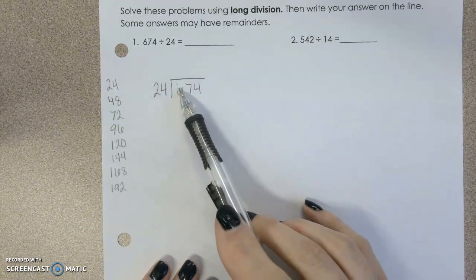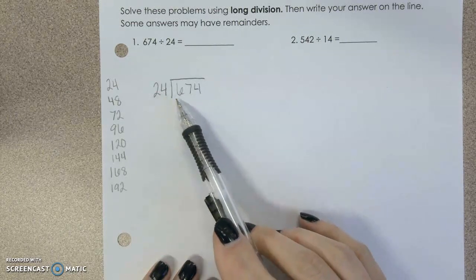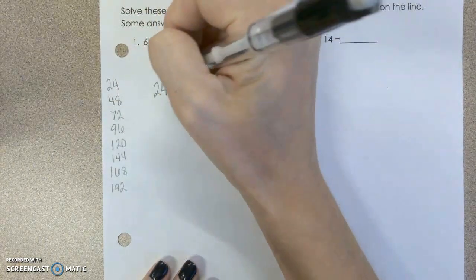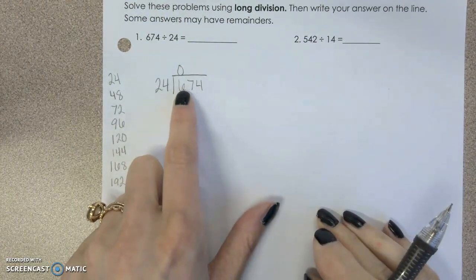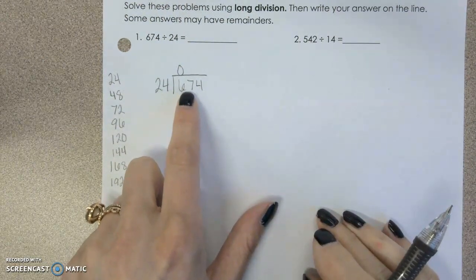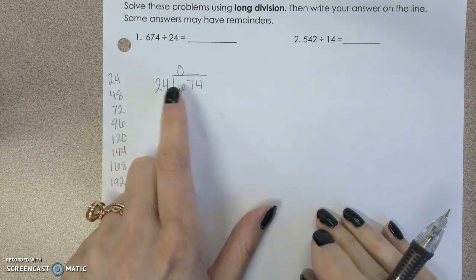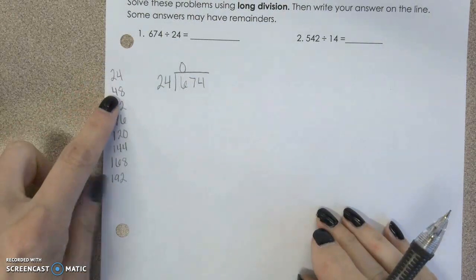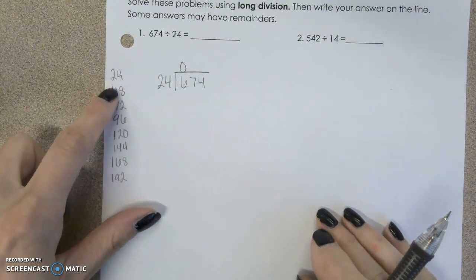So I'm going to just start with this first place value, the 6 here. That's in my hundreds place. 24 does not go into 6 though, so I put a 0 up here. Then I look at the next two digits to create the next number, and it's a 67. And 24 would go into 67. If I look here, I cannot go past the 72, which means 2 times.